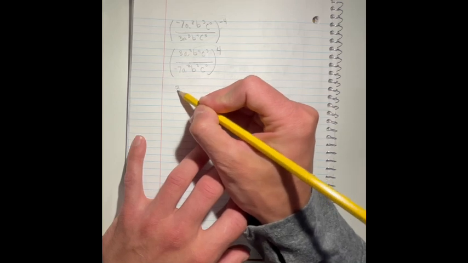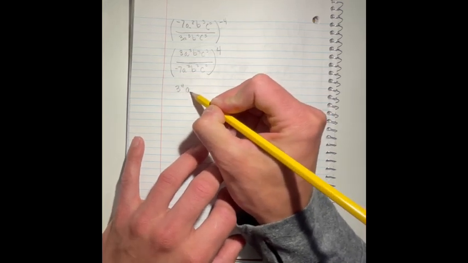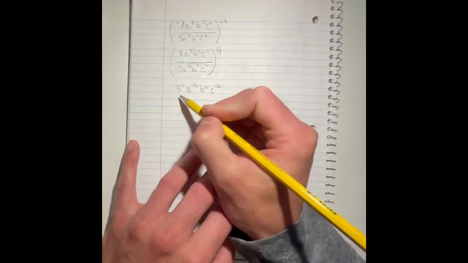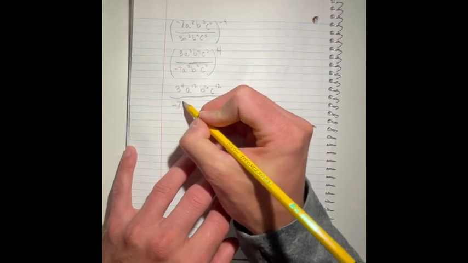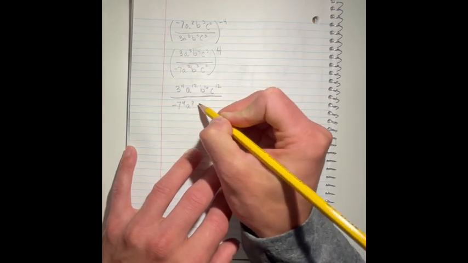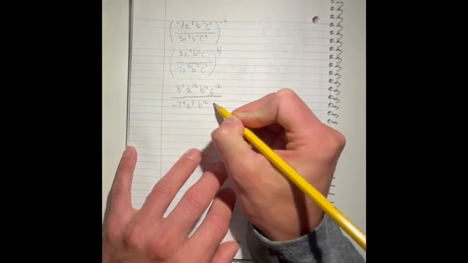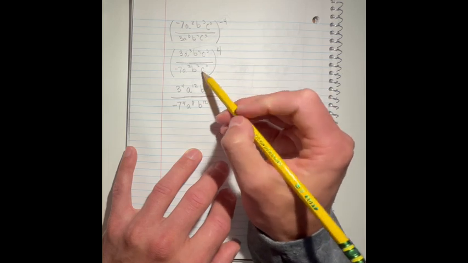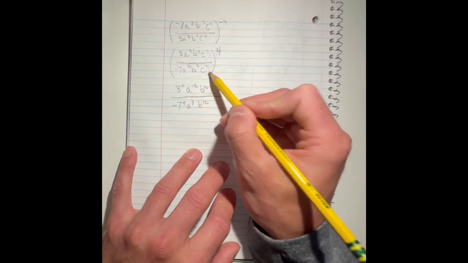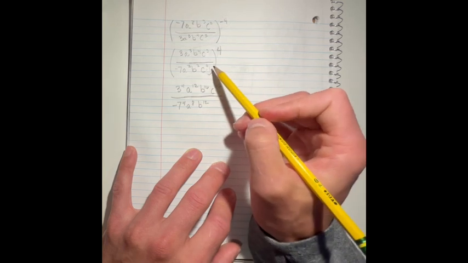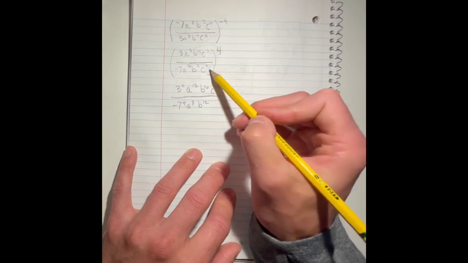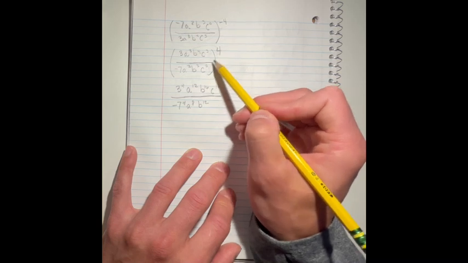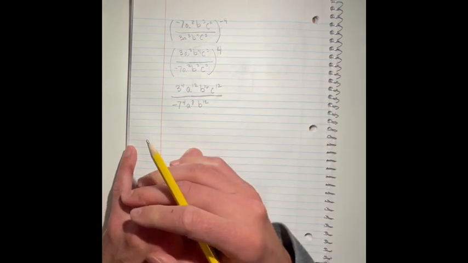So we get 3 to the fourth power times a to the 12th power times b to the 16th power times c to the 12th power over negative 7 to the 4th power, a to the 8th power, b to the 12th power, and c to the 0 power is equal to 1. So you could say it's 1 to the 4th power, which would be 1, or you could say it's c to the 0 power times 4. 0 times 4 is 0, so you still just get 1. So we can just leave that blank.